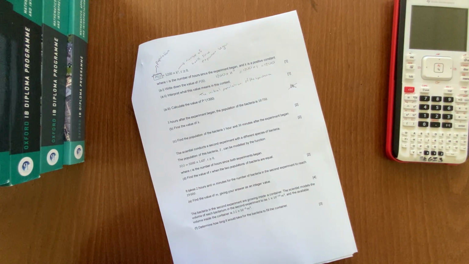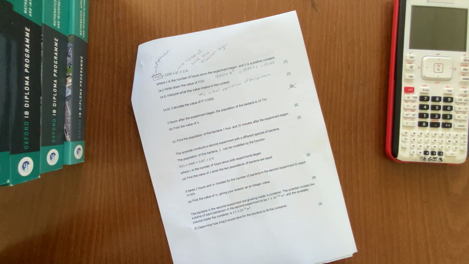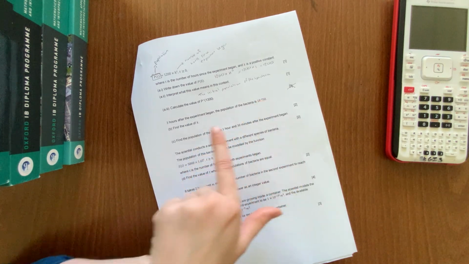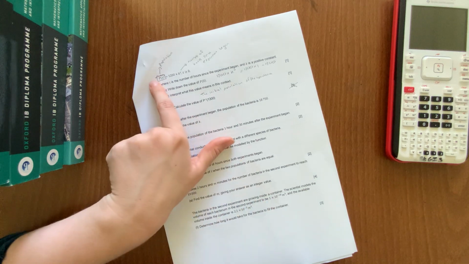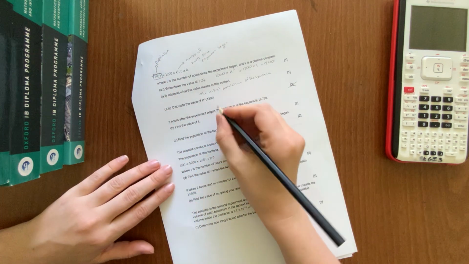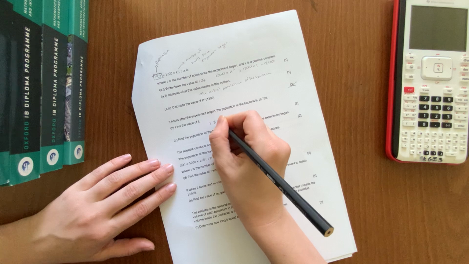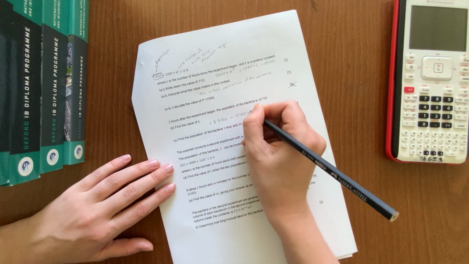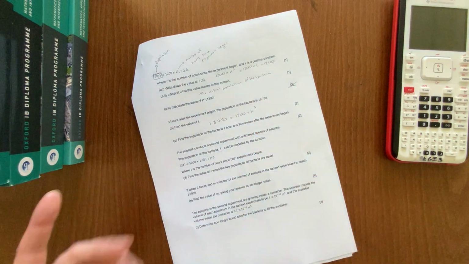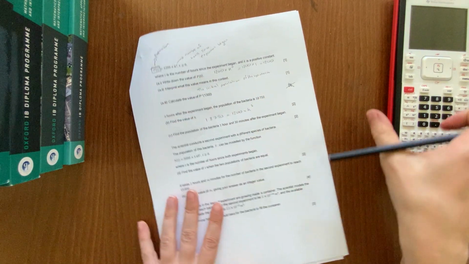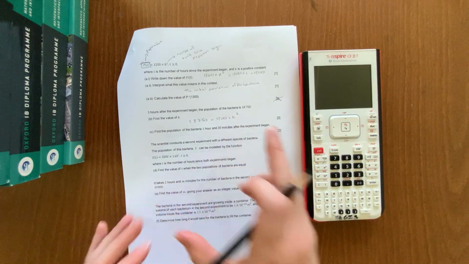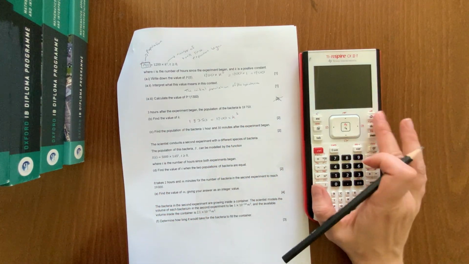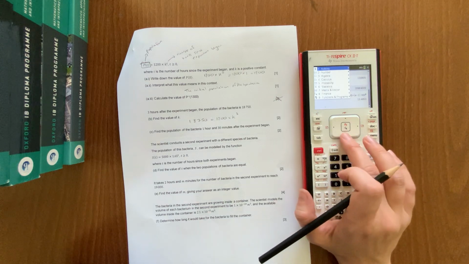And it says 3 hours after the experiment began, the population of the bacteria was this. So 3 hours later, that's the population, and we want to find the value of k. So I'm going to fill that into this here. So my population is 18750 is equal to 1200 times k to the power of 3. Because my time is being measured in hours. Some people put it into minutes, but no need. And then we're going to nSolve that.